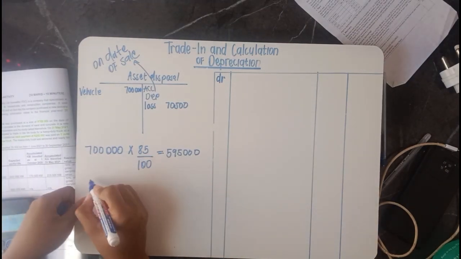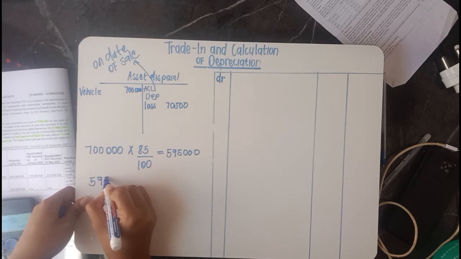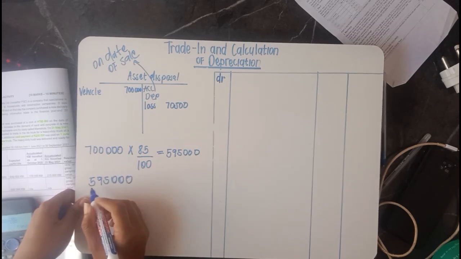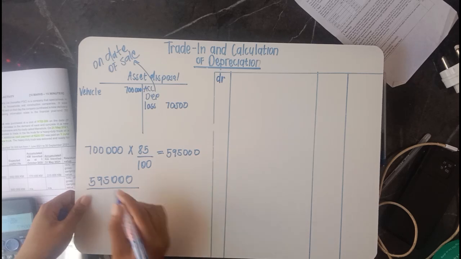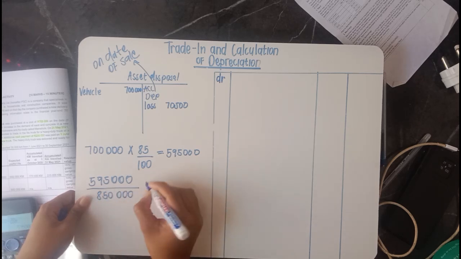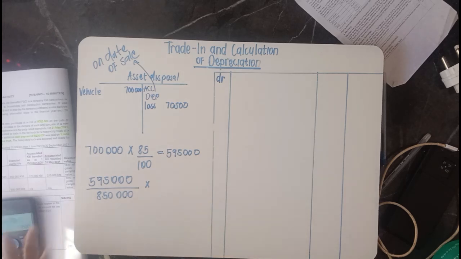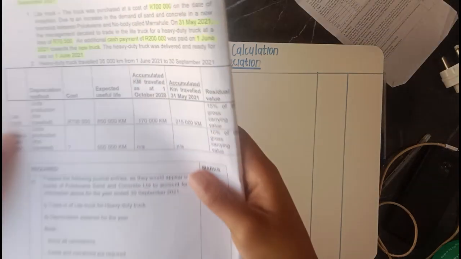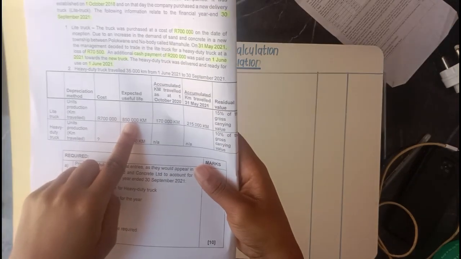So what we're going to do is 595,000, and they said expected useful life is 850 kilometers, right?